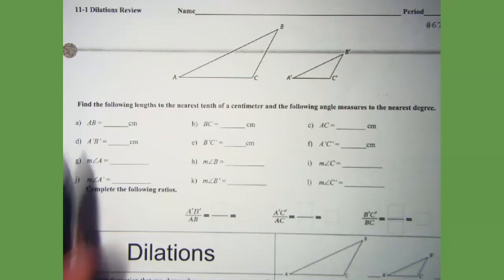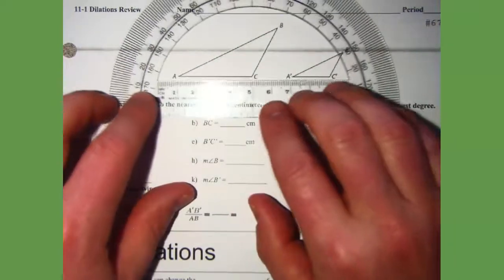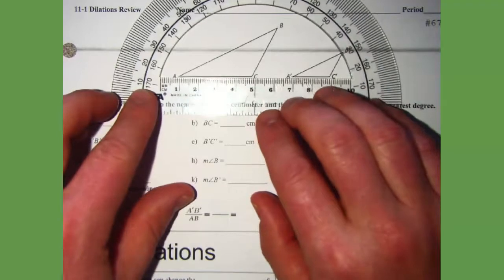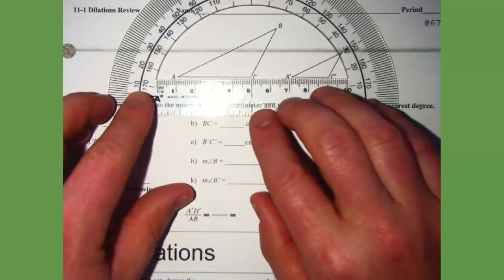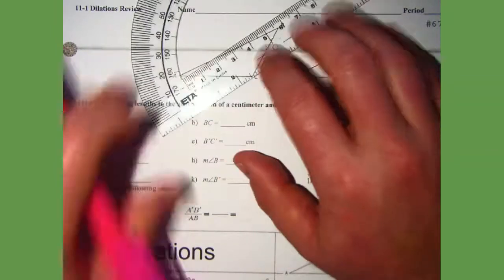So for the sides, let's do those first. We're going to use the centimeter part of the protractor, which is on the inside right here. I'm going to start off with, let's see here, AB. Let's go in order.